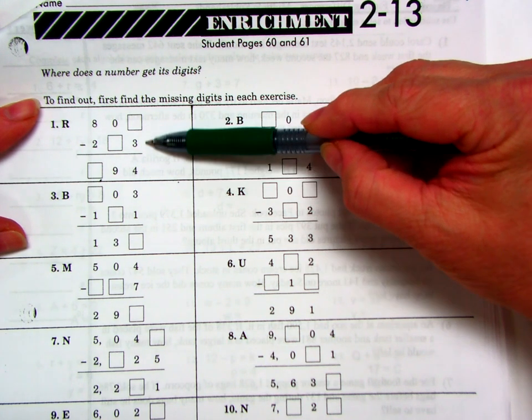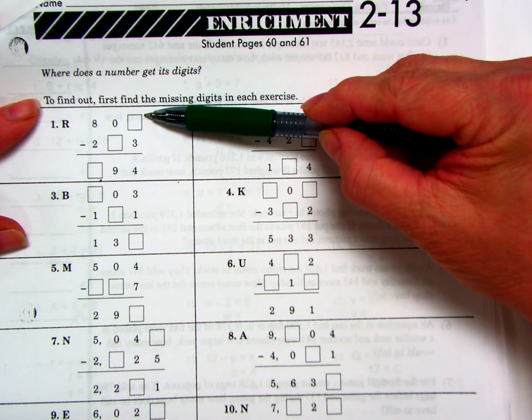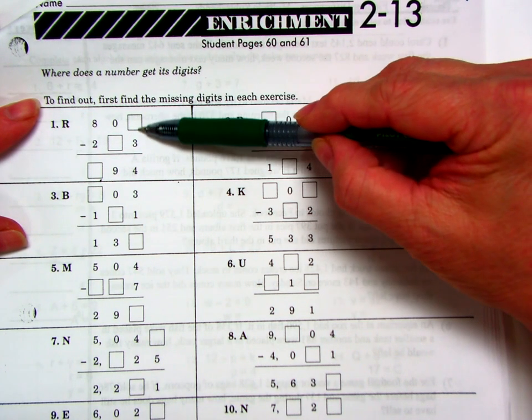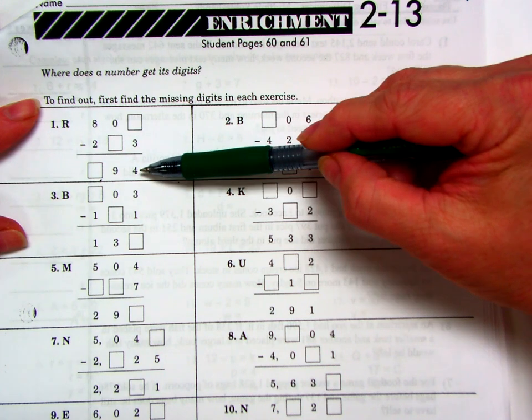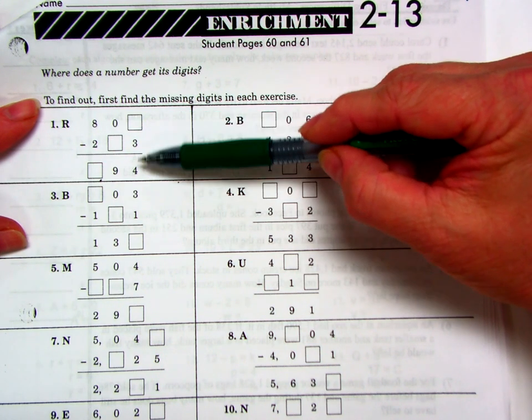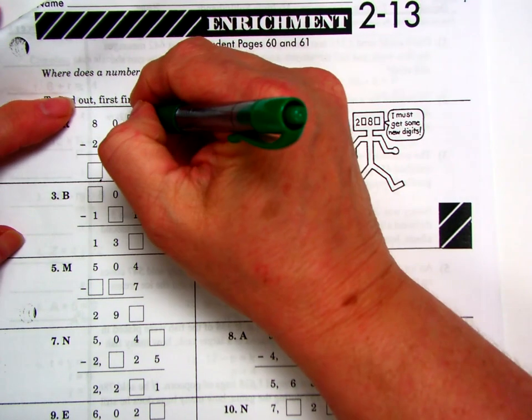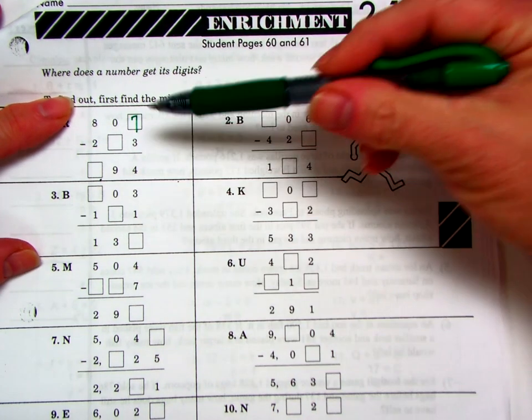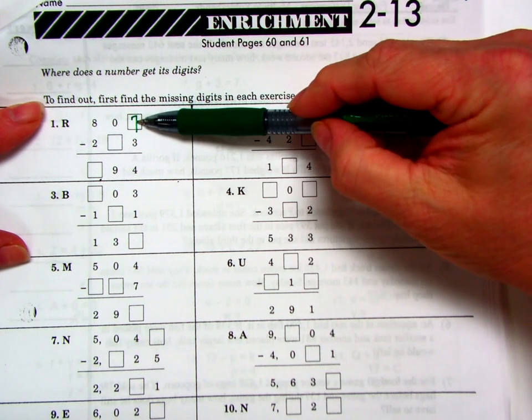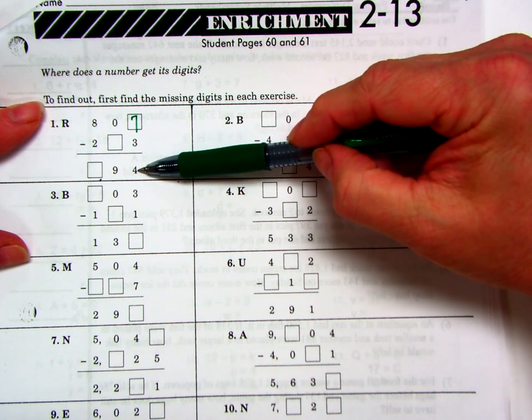Or I can also work backwards using the inverse operation. Inverse means opposite. So if I'm subtracting going down, then I could add going up. So 4 plus 3 is 7. And if I put a 7 in this box and then do the subtraction, 7 minus 3 equals 4, and that works correctly.